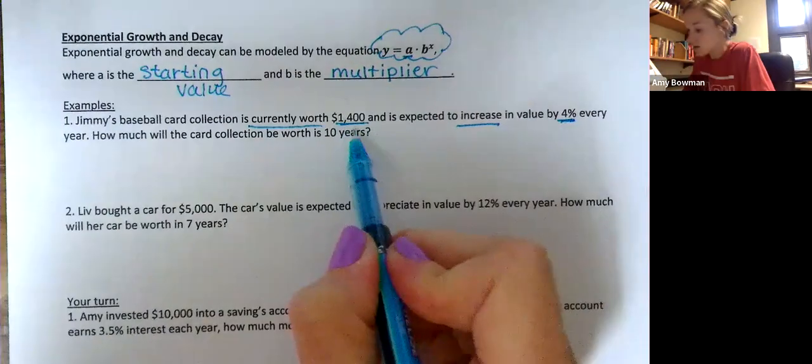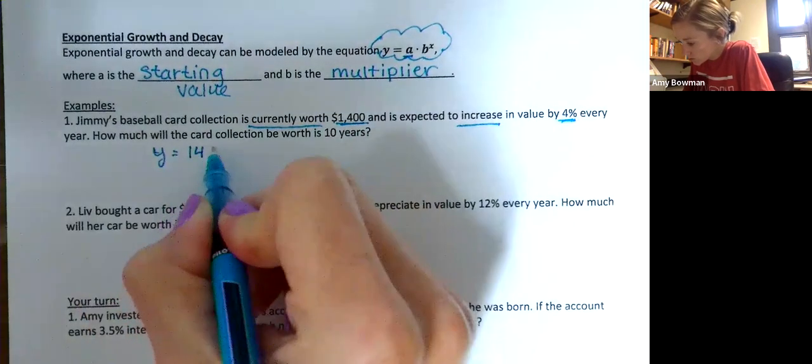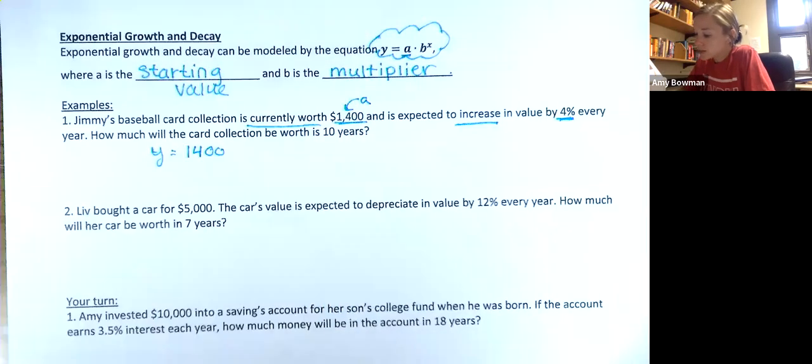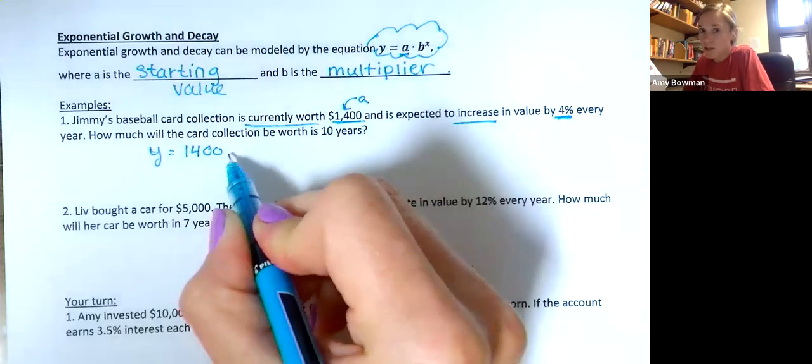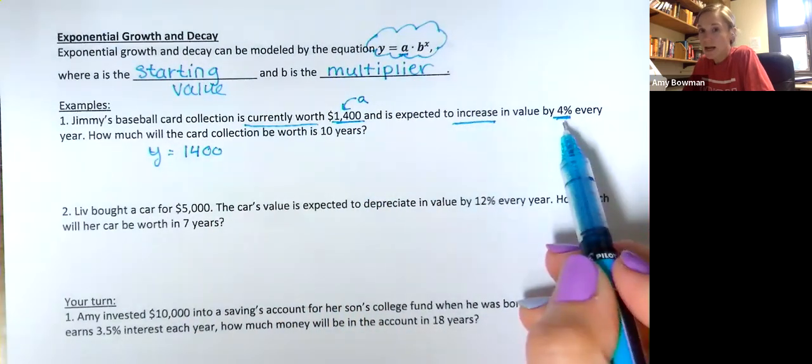So that is $1,400. So if we're writing this, $1,400 is my a value. And then I just need to figure out what my multiplier is. So that b value. So it says it's increasing by 4%.